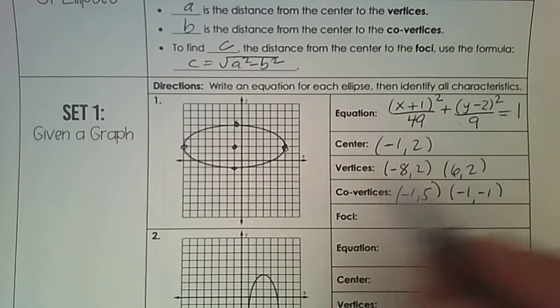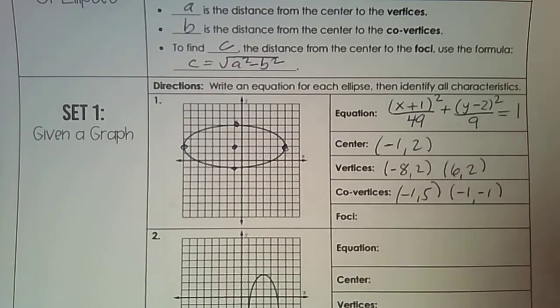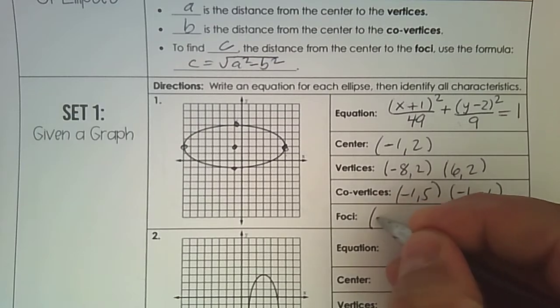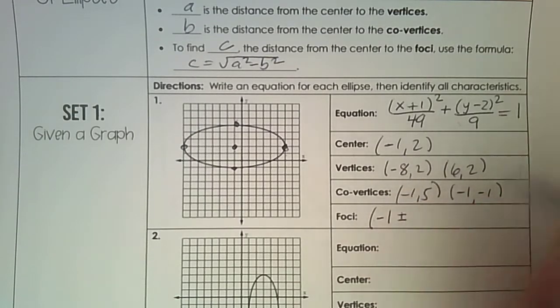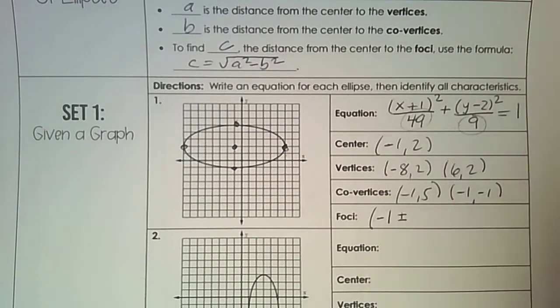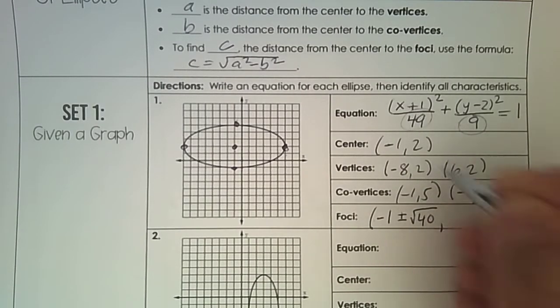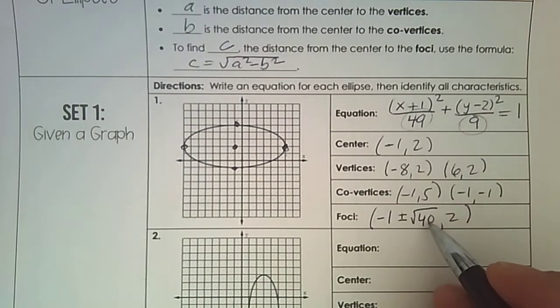Now for the foci, it won't be off the graph, it'll be off our equation. Because it's horizontal, it's the x coordinate. So that's -1 plus or minus, and we're going to subtract. So 49 take away 9, that is the square root of 40, and then 2. I'm not worried about you simplifying these.